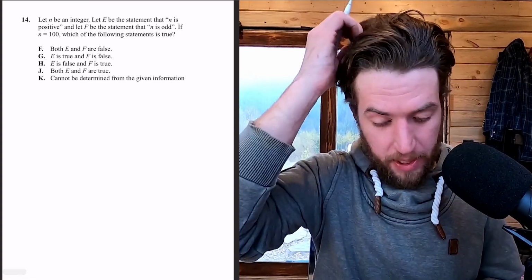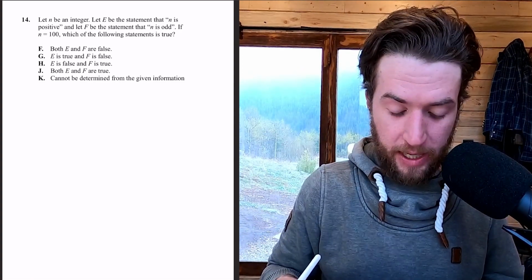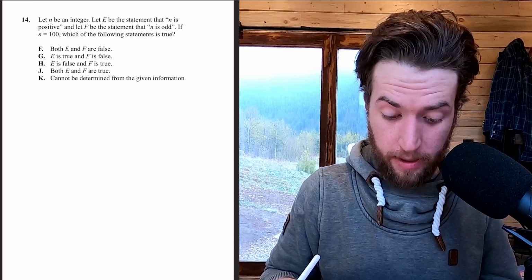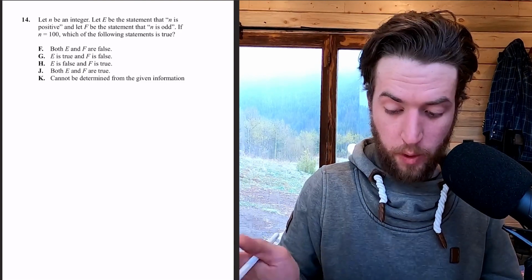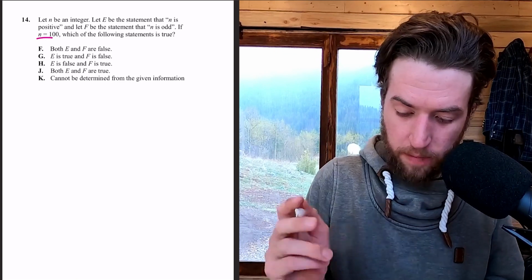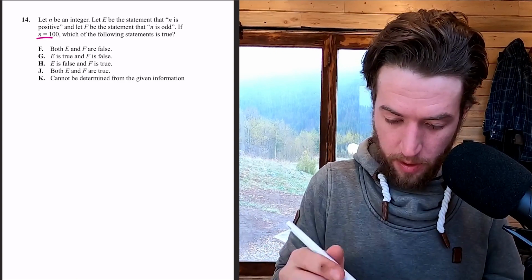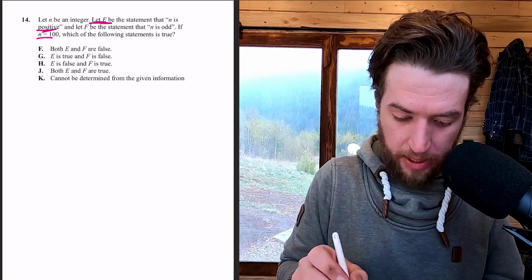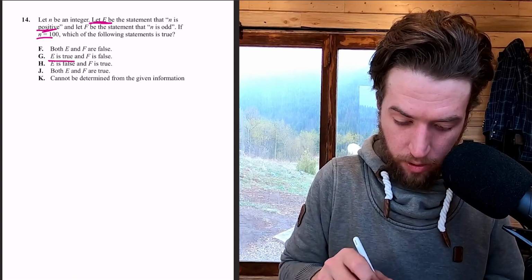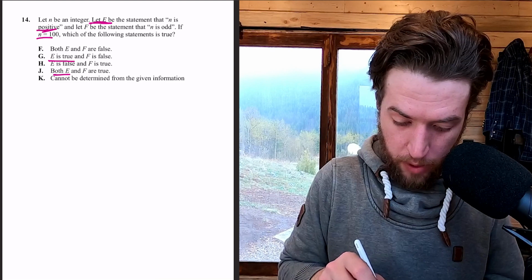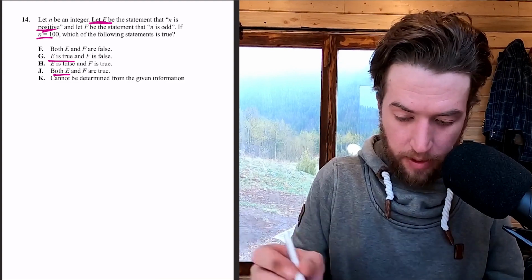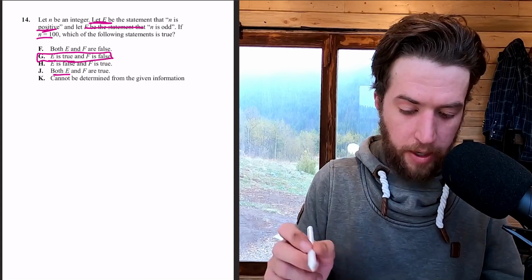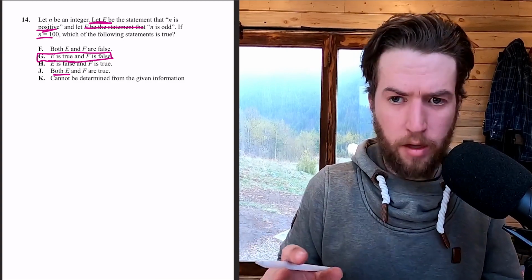All right, let n be an integer. Let E be the statement that n is positive. Let F be the statement that n is odd. If n equals 100, which is even, which of the following statements is true? Okay, so this is positive, so E is true in this case. E is true, but F is false because it's an even number, so F is not true. So this is answer G right here. E is true, F is false. A little logical mapping for fun.